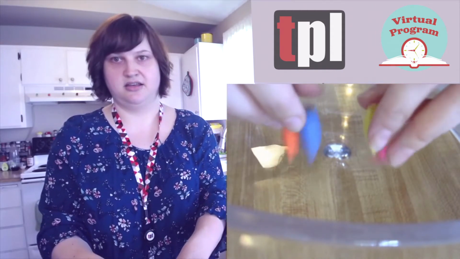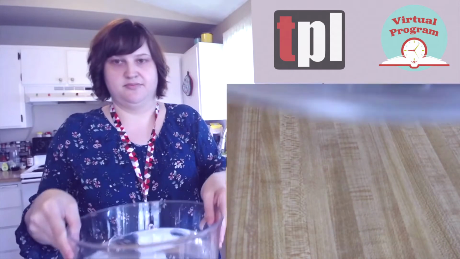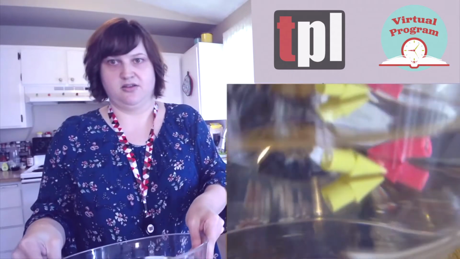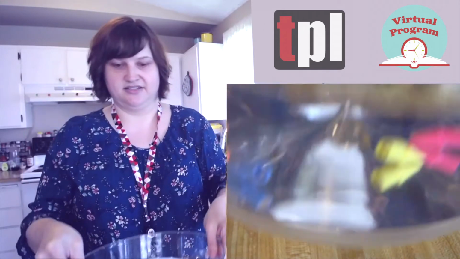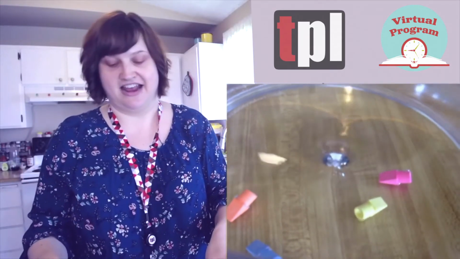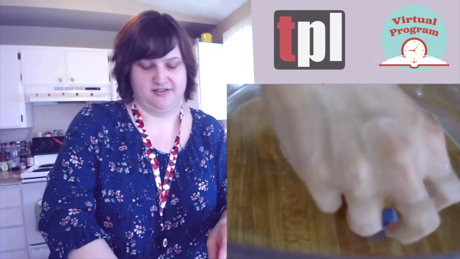Ready? And they have sunk all the way to the bottom. All the way to the bottom there. Completely sunk. Now, I hadn't tried those yet, but I thought that they would probably float, but I was wrong. All right.